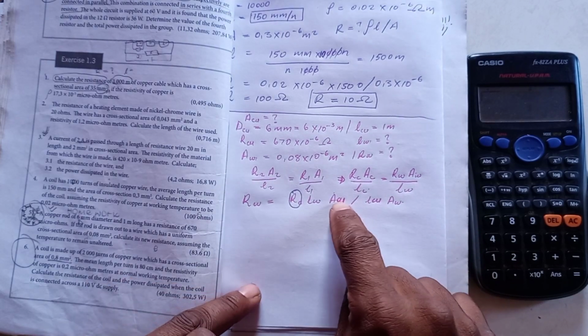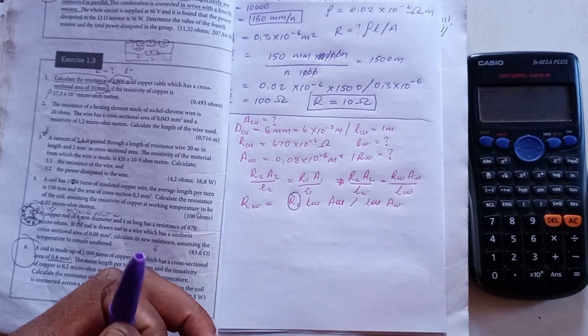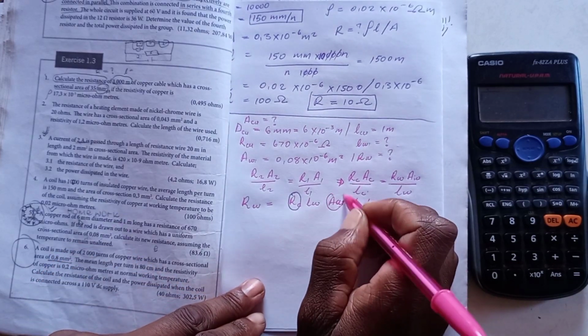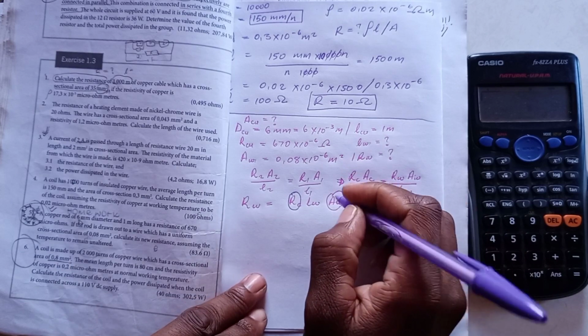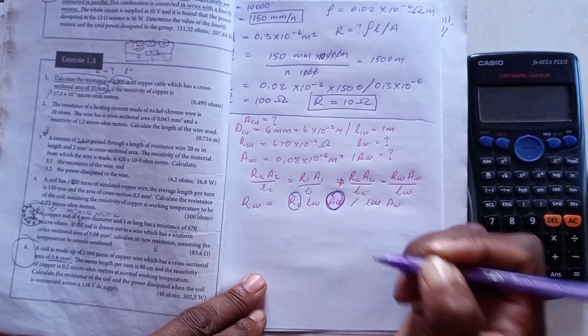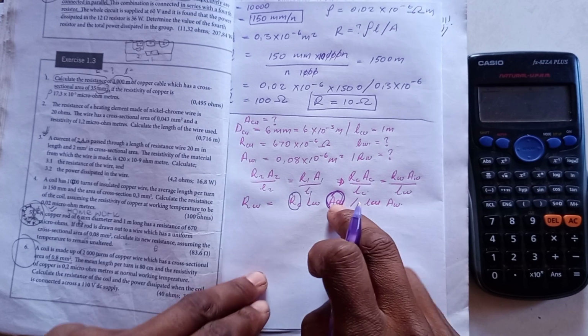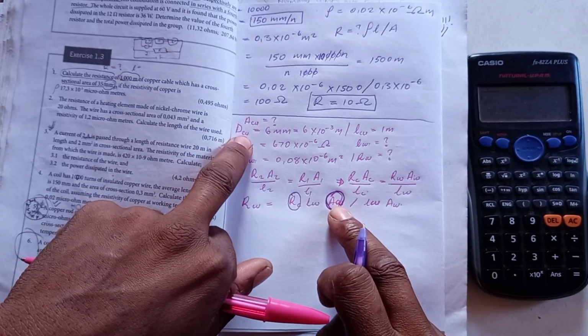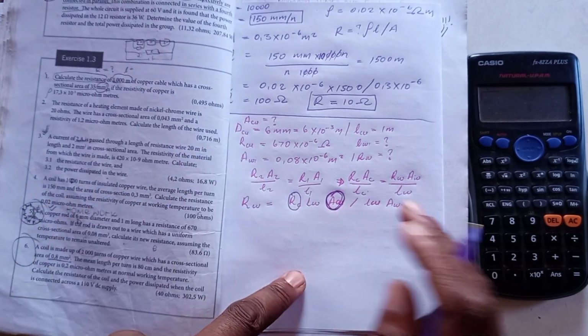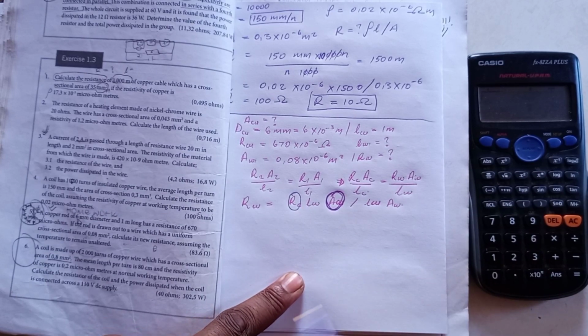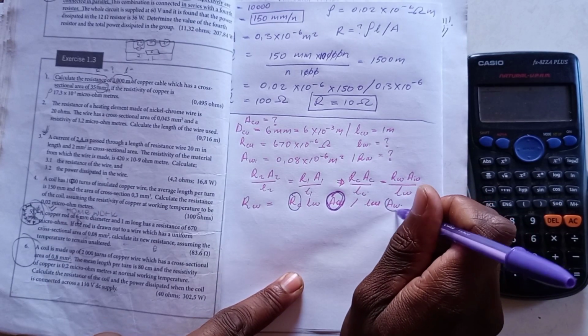I'm confused now because I see A2, A wire. We know this, A copper, because A copper would be calculated using that diameter. A wire is given.